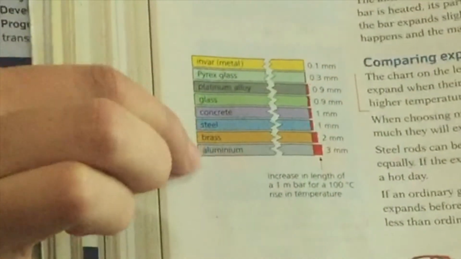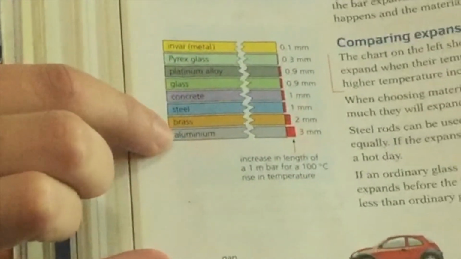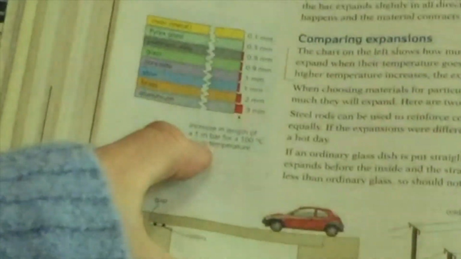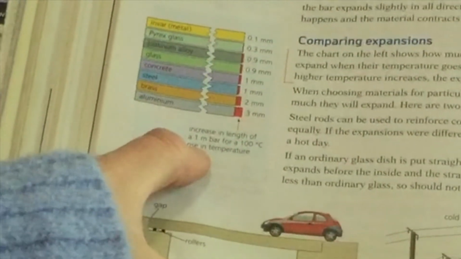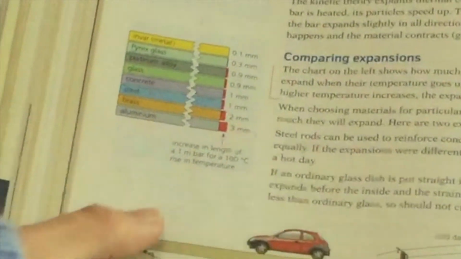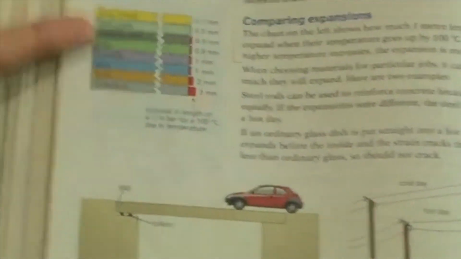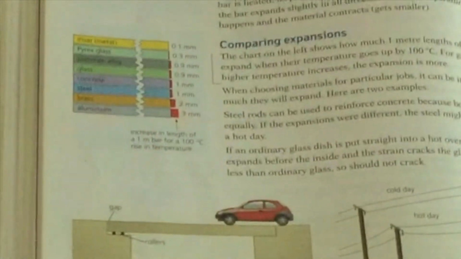You can also see from page 108 that different materials expand differently than other materials. So this is a real-life example of the increase in length of a 1 meter bar for a 100 degrees Celsius rise in temperature. So you can see how different materials expand differently. That also helps engineers in determining which material to use.